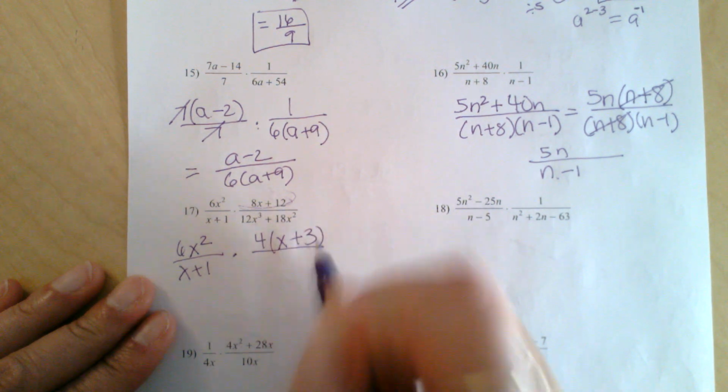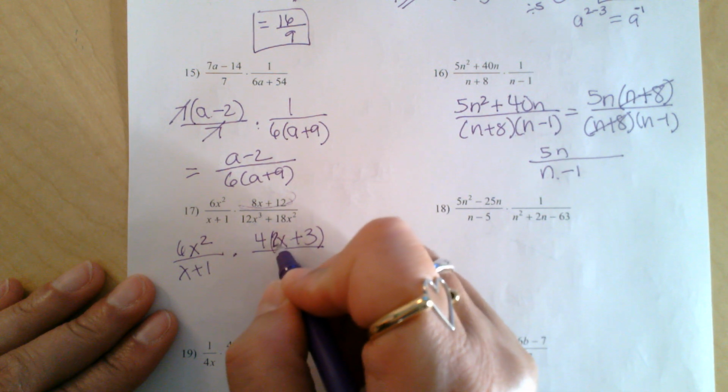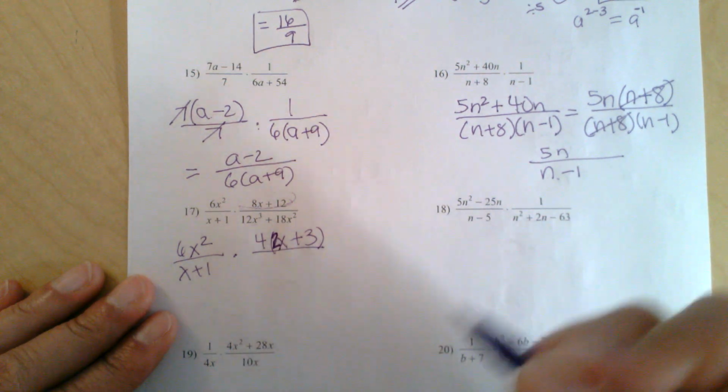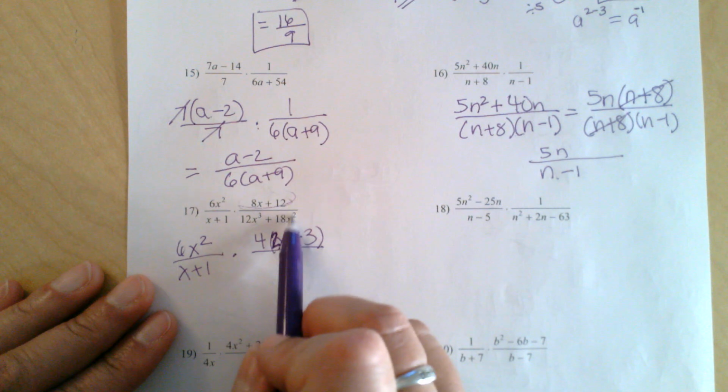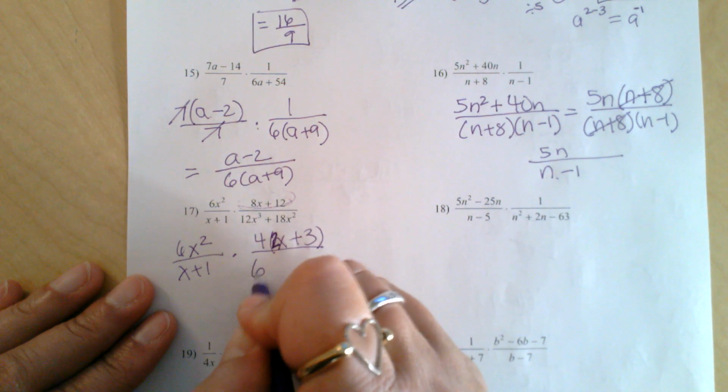I have x plus 3. Okay, sorry, 2x plus 3. 2x plus 3. All right, let's see. From here, what can I factor out? I can factor 12 and 18. I can factor out a 6.